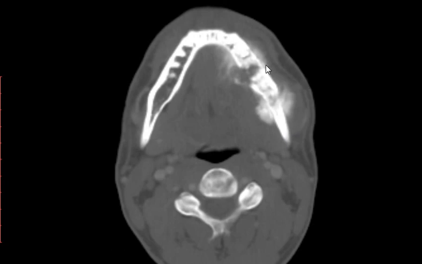Look, Ewing sarcoma, from personal experience, always presents with a huge soft tissue mass, not just a soft tissue component, a huge soft tissue component. Whenever you see a big soft tissue component in something that involves the bone, write Ewing.